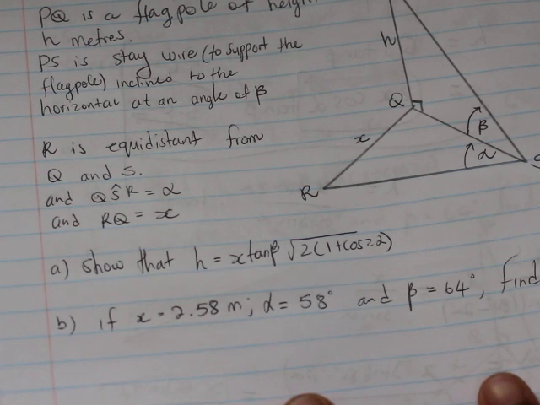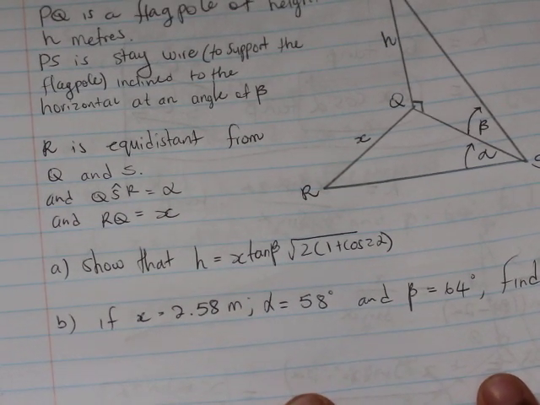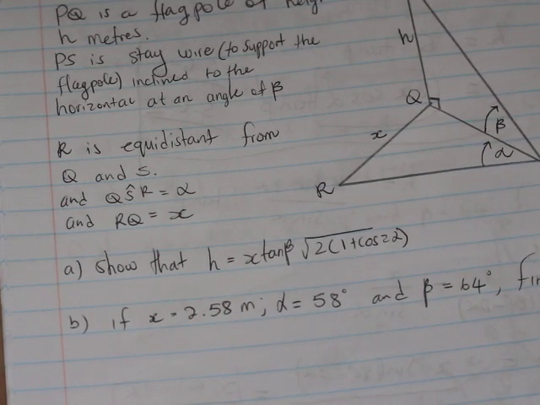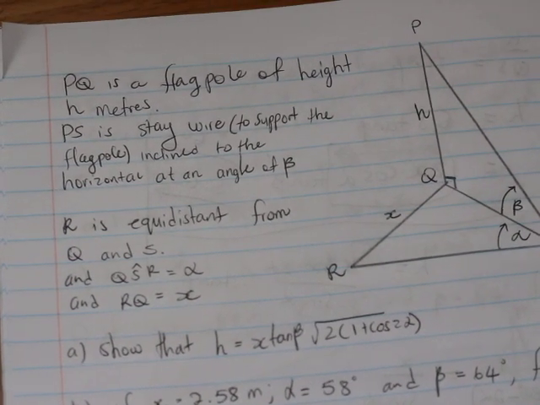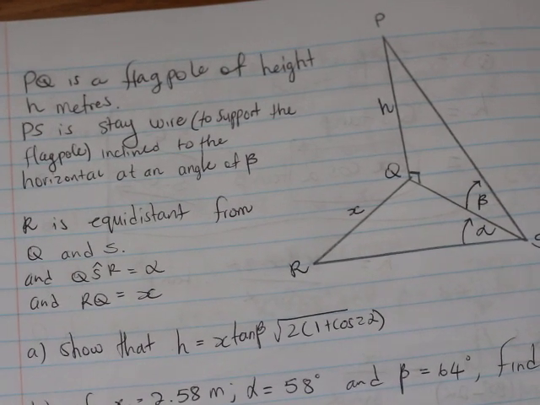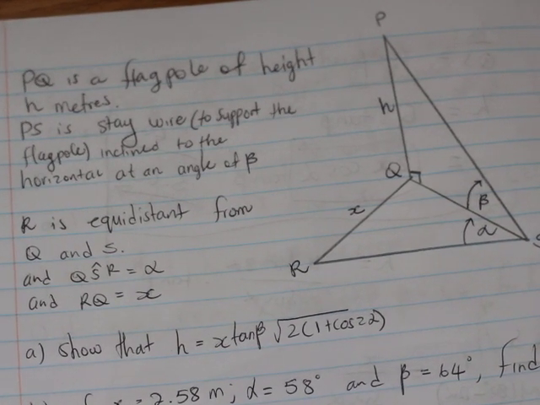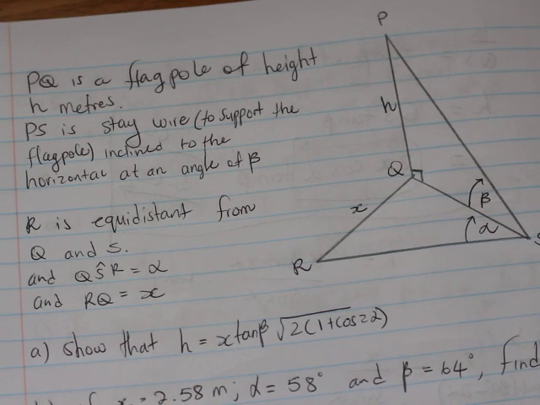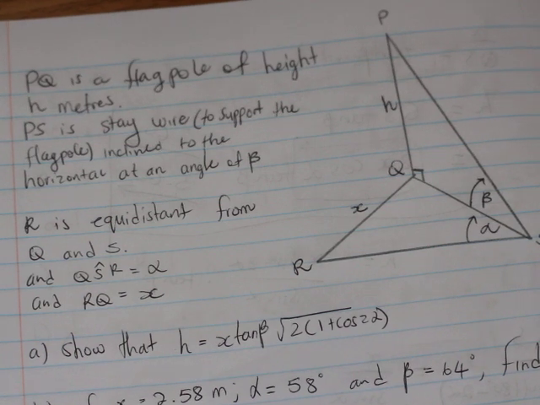So we're going to be going through Trig 3D, and let me just check if you guys can actually see. I don't know if the handwriting is legible, but I've tried my best to make it as neat as possible.